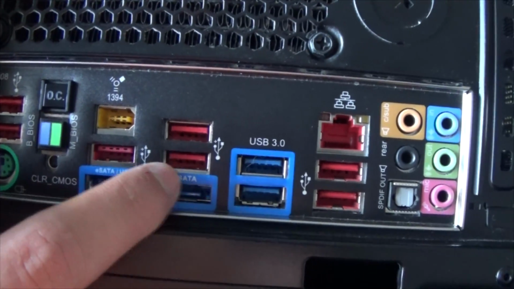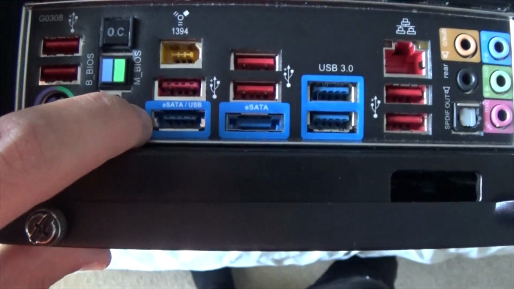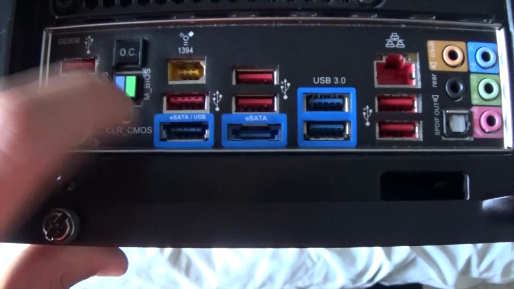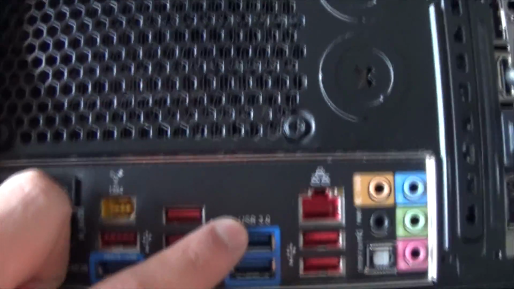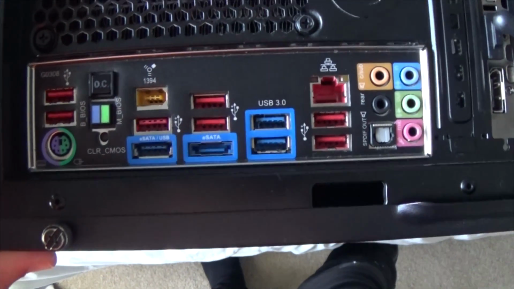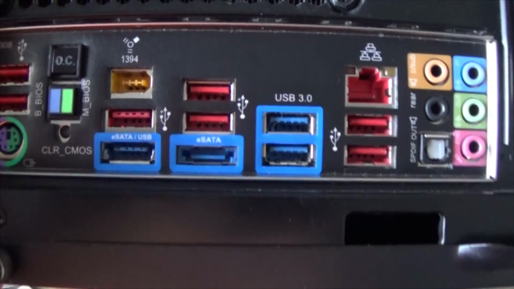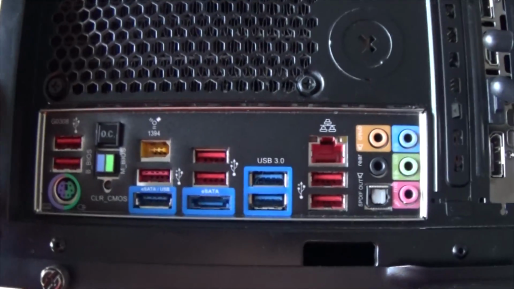This is an external SATA device, don't worry about that. And then this one's like an external SATA / USB device. It's kind of weird, but we have 1, 2, 3, and then you have 2 in the front of the case. So we have 5 USB 3 ports in total on this particular build.